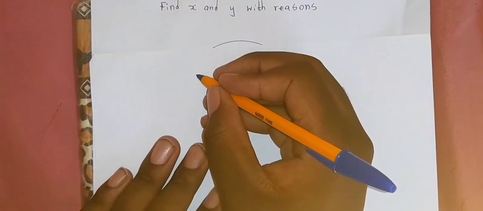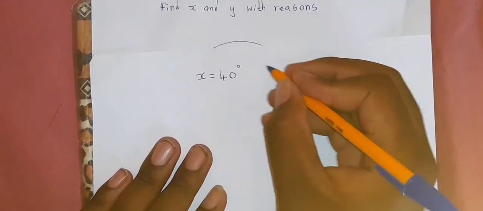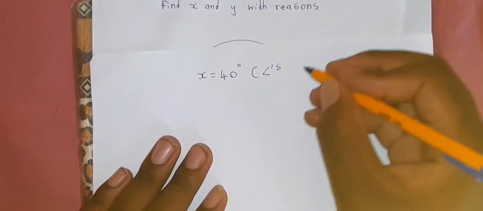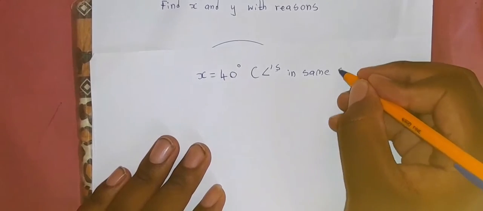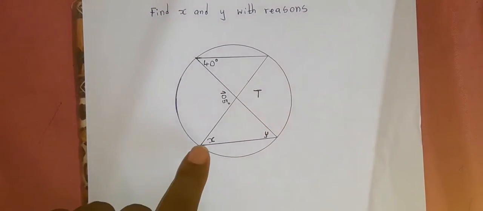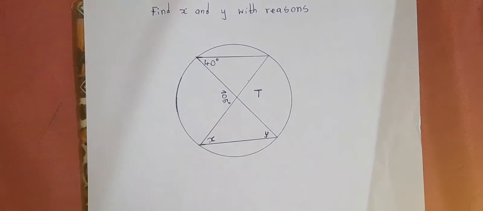First of all, we will say angle x is equal to 40 degrees. Reason: angles in same segment. We can finish that. And you can see that angle x and this 40 degrees are in the same segment. But how do we find y?